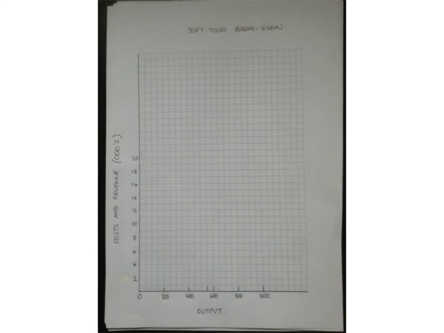So I've used the generic word output. You could write soft toys if you wanted to. And I've chosen, because I know that it needs to go to the maximum output of 1,000, nice and clear boxes just to go up in 50s. And I'm only going to write the 200, 400, 600, 800 and 1,000. If your writing's a bit neater and smaller than mine, you could put in 100 if you wanted to.